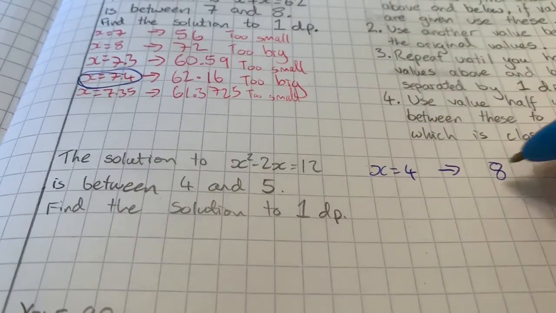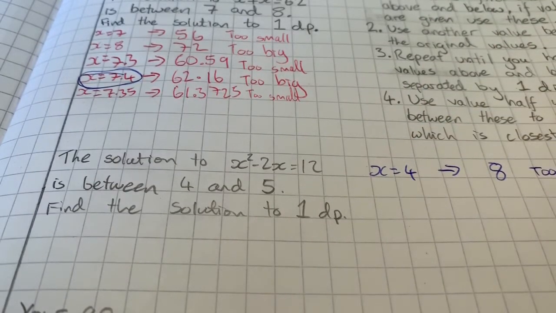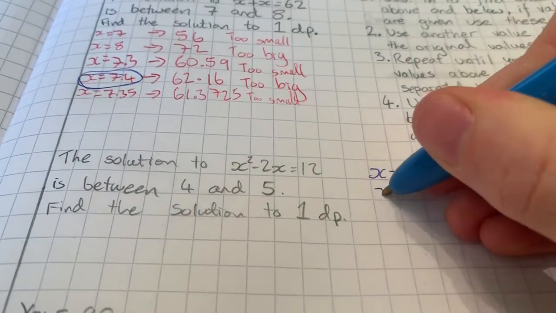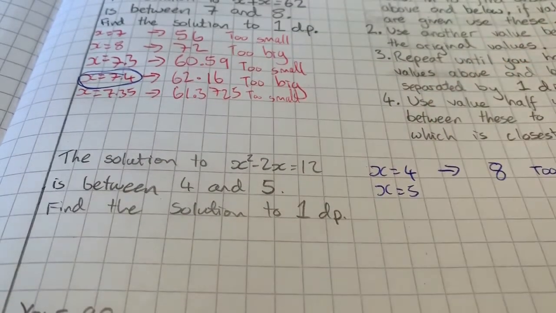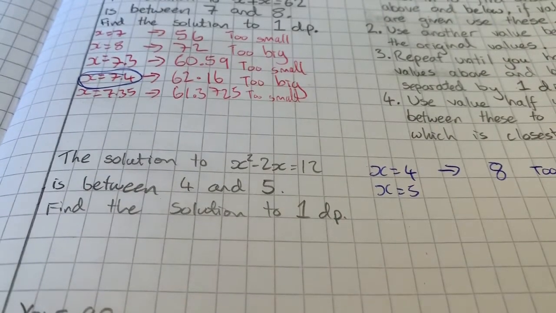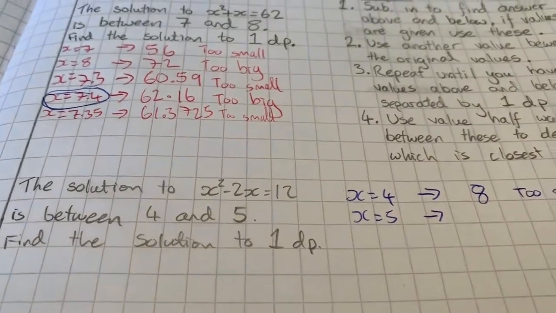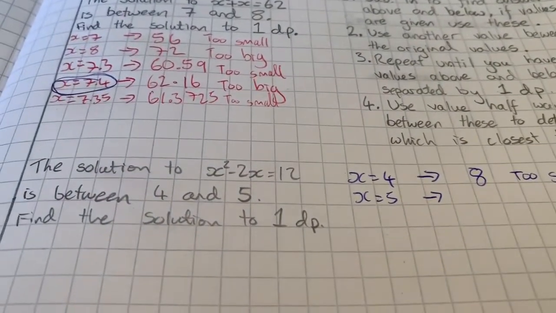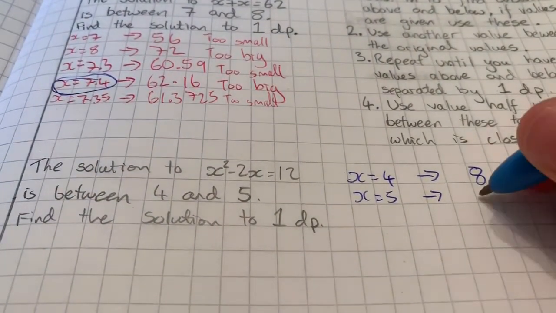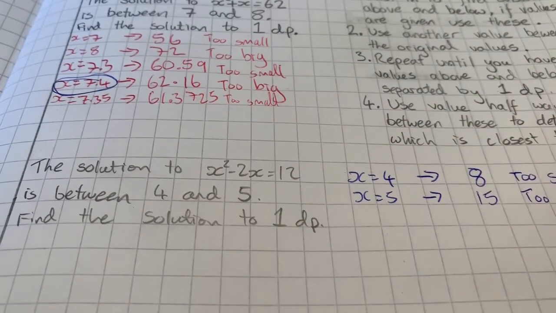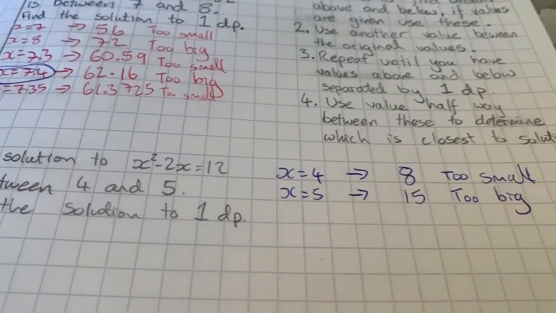So that is obviously too small. From here, you're going to get one bigger, because we want one above and one below. So substitute 5 in, and that gives you 15, which is too big. Okay, so we've got 2 there.